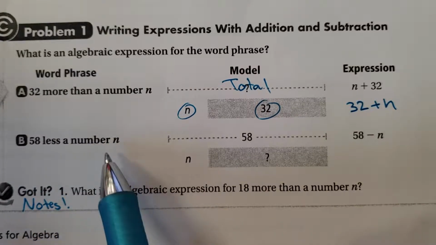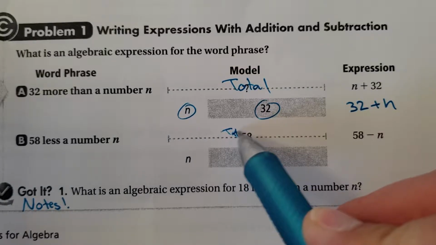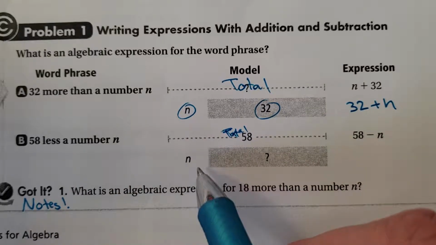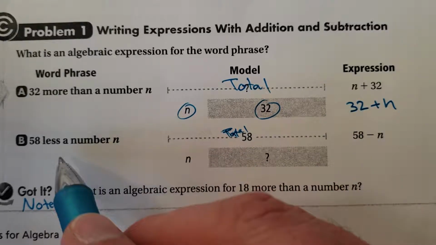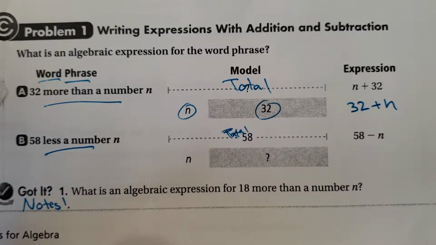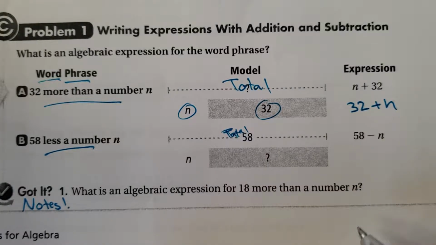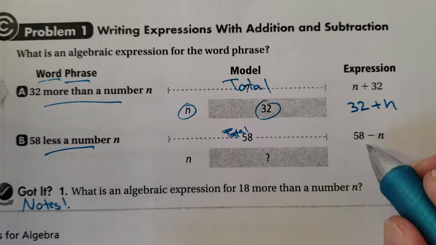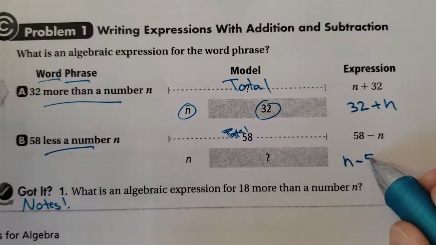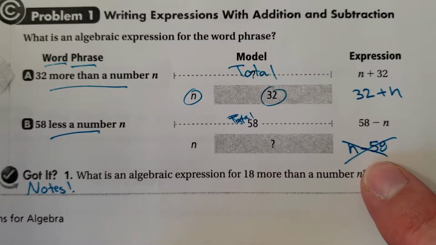58 less a number n. So 58 is now the total. Excuse me if I can't write decently. That's the total, and you're lessing, you're taking away a number n. Now again, I would just say minus. To be honest, the word phrases they use in the book are very complicated. They're not very direct. I am very direct, and I would say 58 minus n. That's how I would say it, and I would not mess around. Now, subtraction cannot be reversed. You cannot say n minus 58 because that is not the same thing. Addition can be reversed. Subtraction cannot.